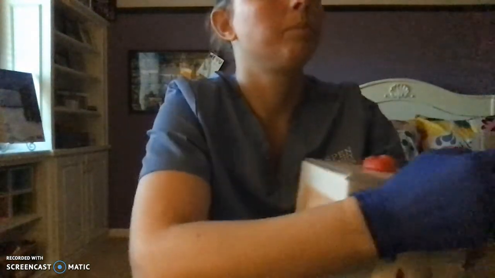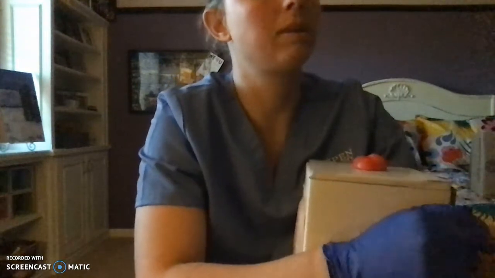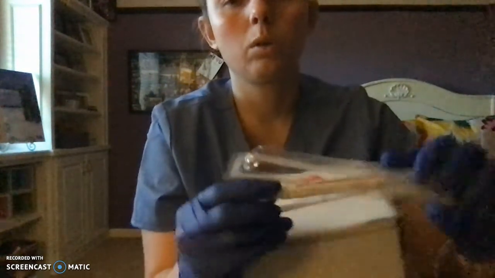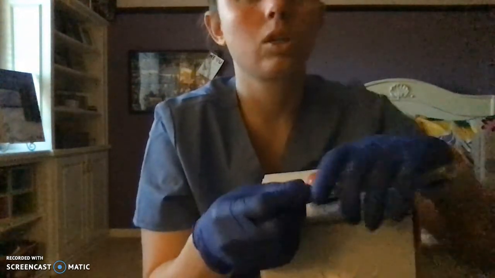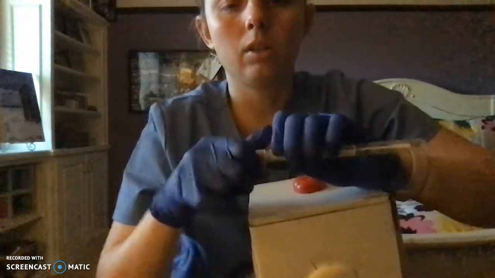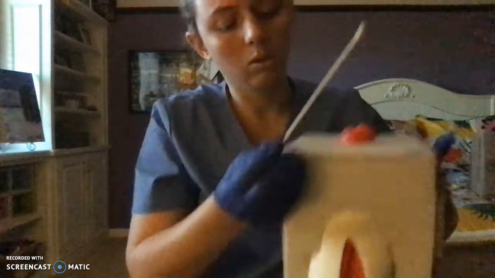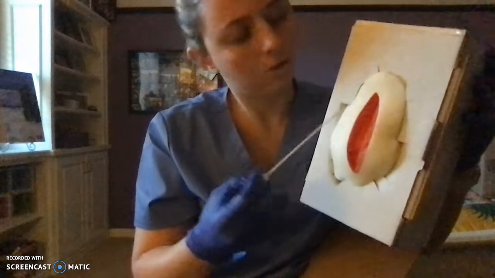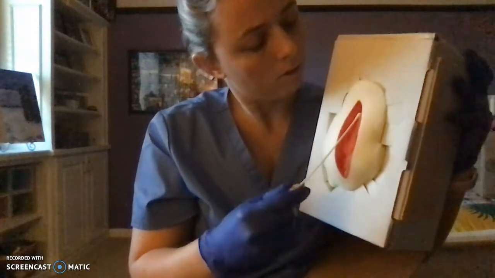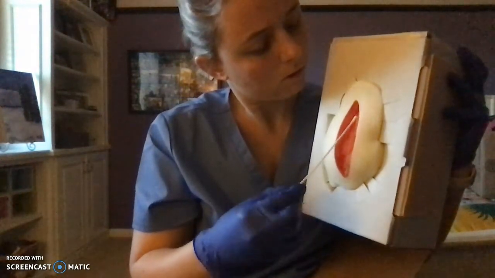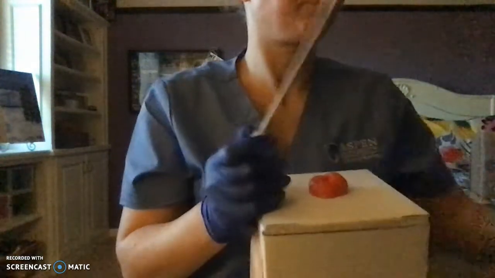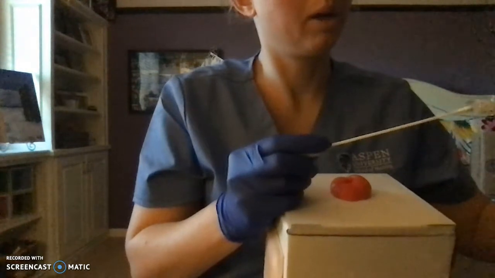I brought in the specimen swab. So you would take it out of the package. You make sure that there's a seal on it. You're gonna not let anything contaminate that. And then you are going to find an area that has drainage and you're gonna go in there. Okay. And then you put it back in.